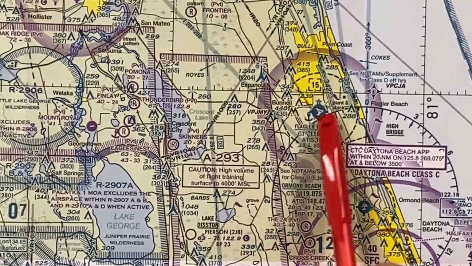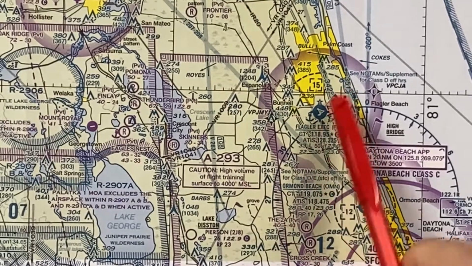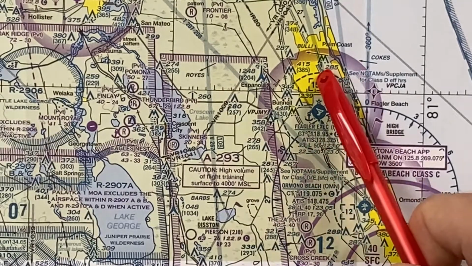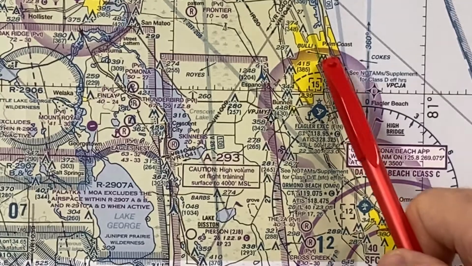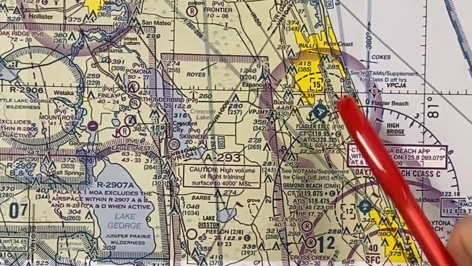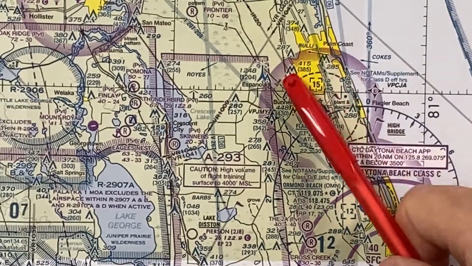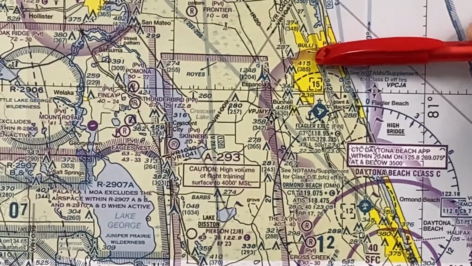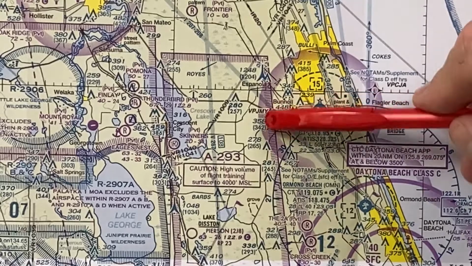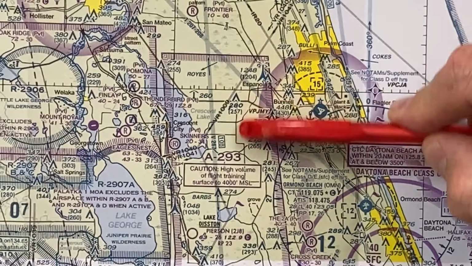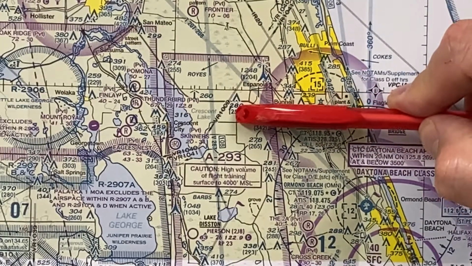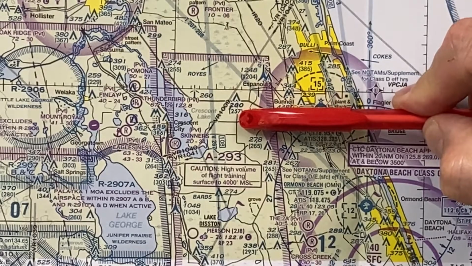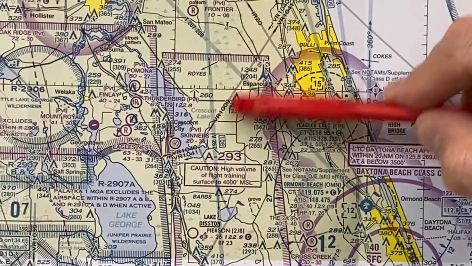We're outside. So here you have Flagler Executive, dotted blue line, Class Delta, and then you have Class Echo that extends out, no dotted lines, it's just shaded. That means it's Class Echo starts at 700 feet above the surface. Okay, so we're even outside of that. So we're in uncontrolled airspace, which is Class G as in Gulf. All right, Class Gulf uncontrolled airspace out here.